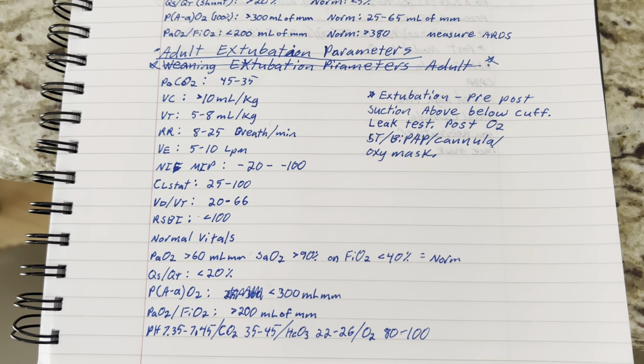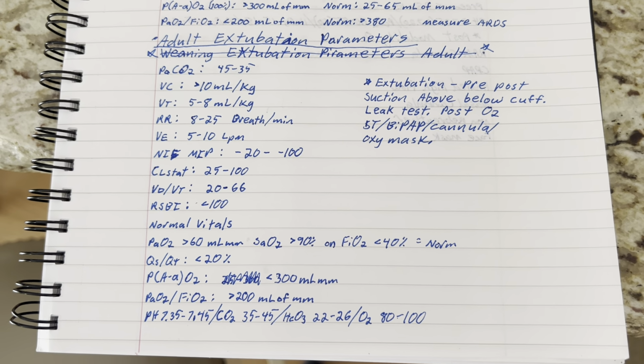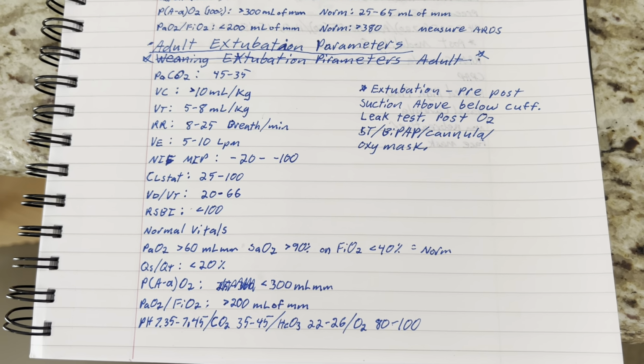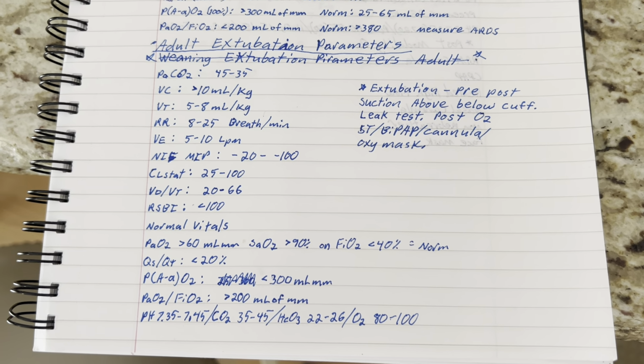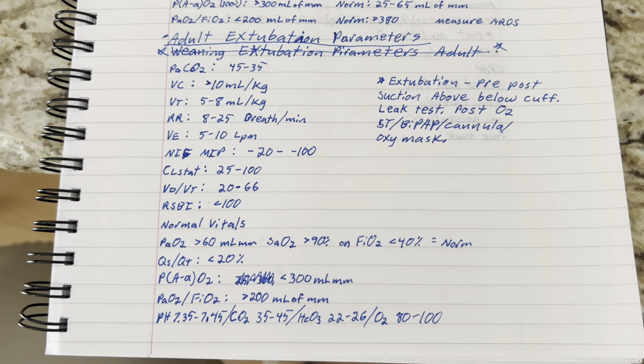CO2 35 to 45. Bicarb 22 to 26. Oxygen 80 to 100.